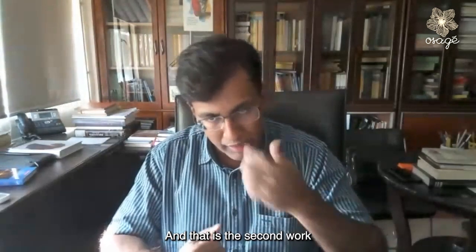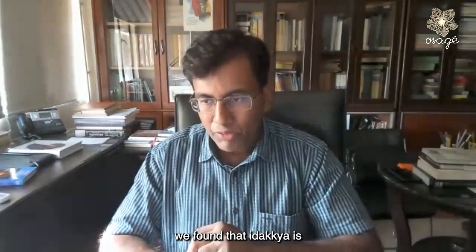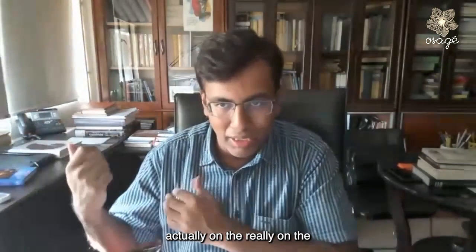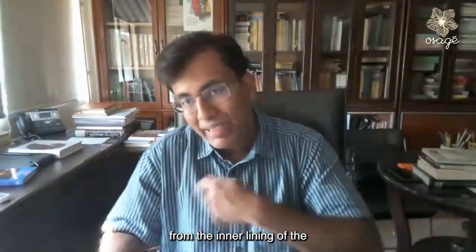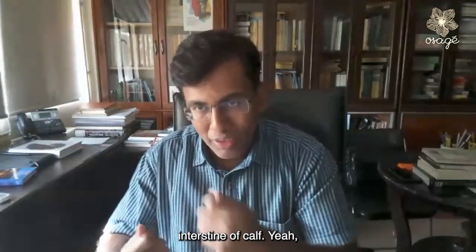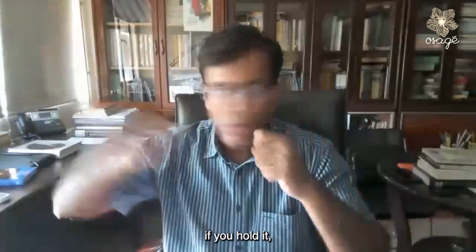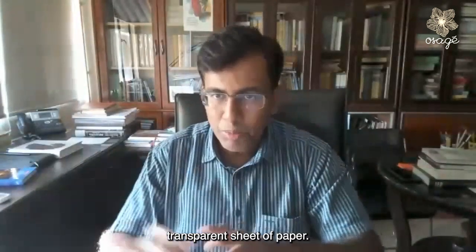And that is the second work that we did in percussion instruments, and we found it fascinating because we found that idakkya is designed, for example, the membrane of idakkya. Mizhavu is actually on the other end of the spectrum. The membrane of idakkya is made from the inner lining of the intestine of calf. That's parchment, and parchment is really, really thin. If you hold it, I have it around, you can just look through it. It's like a thin, transparent sheet of paper.